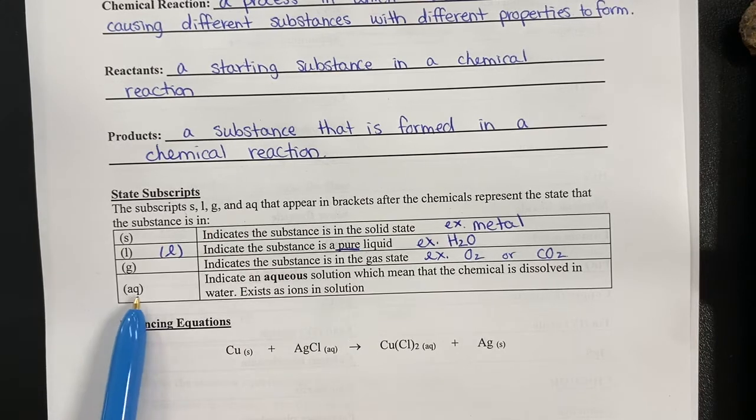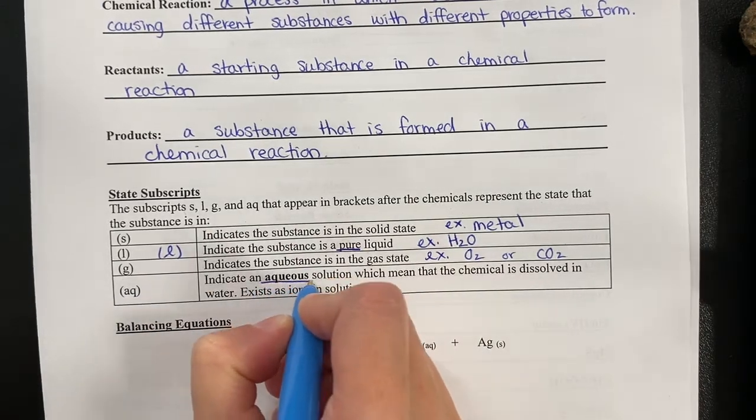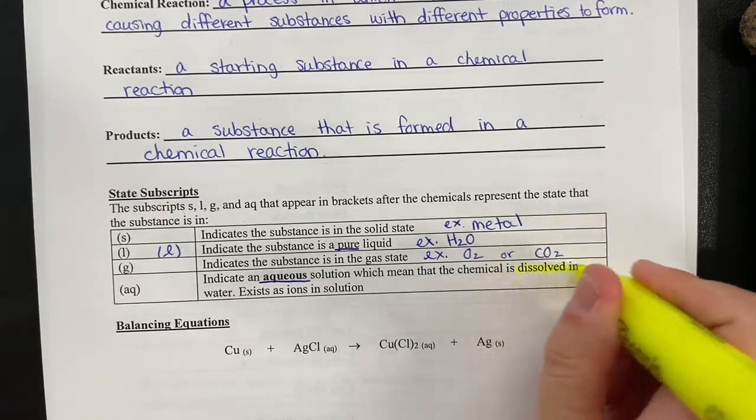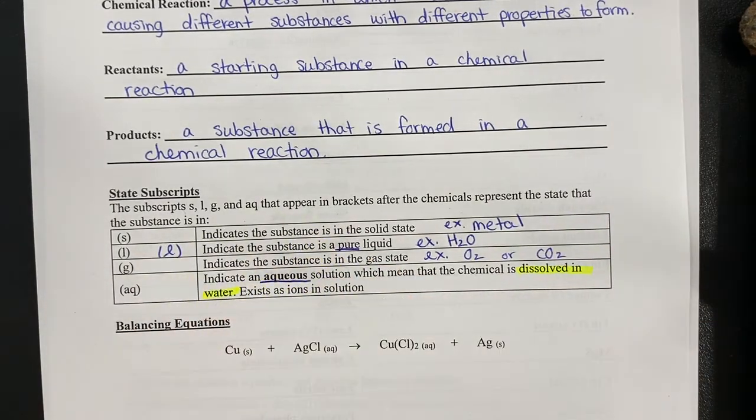And then aq might be one that you haven't seen very much before, but this stands for the word aqueous. Aqueous means that something is dissolved in water. These are things that look like liquids, but they're not a pure liquid. There are things mixed together.